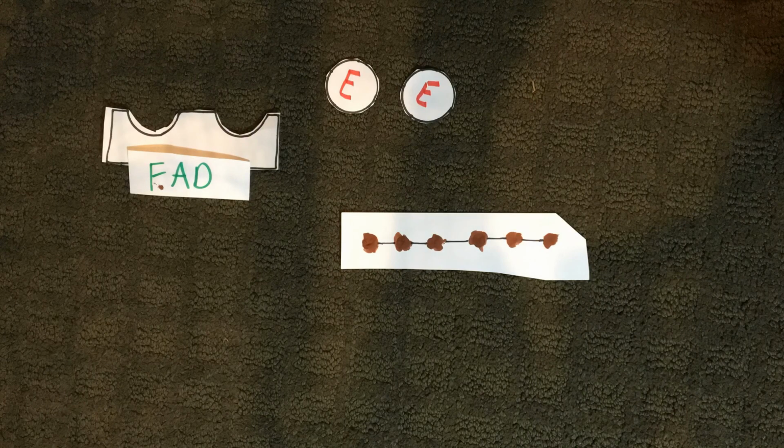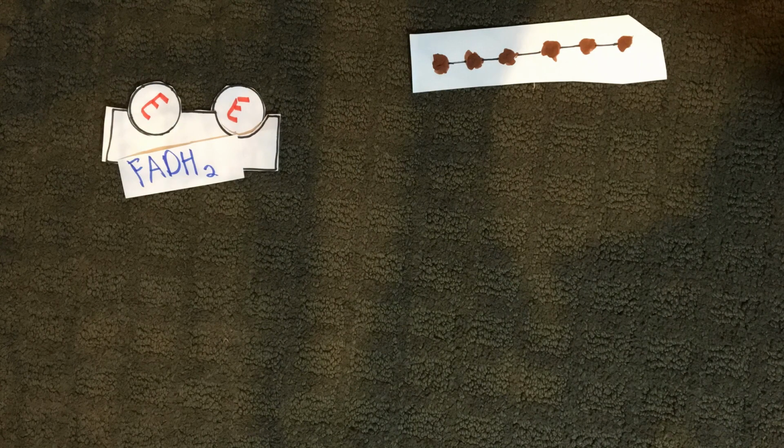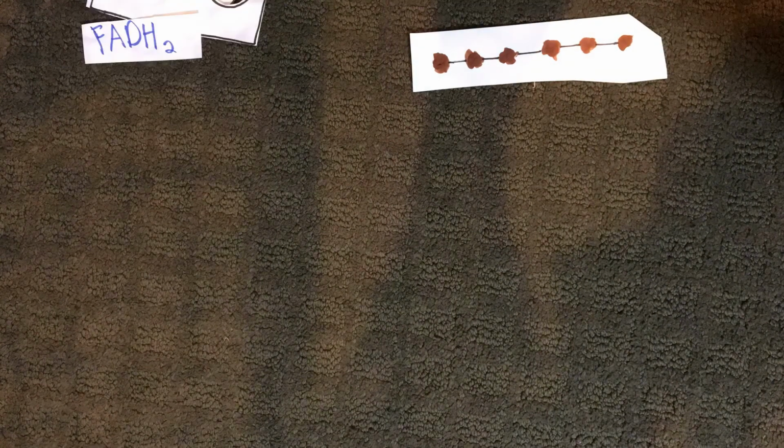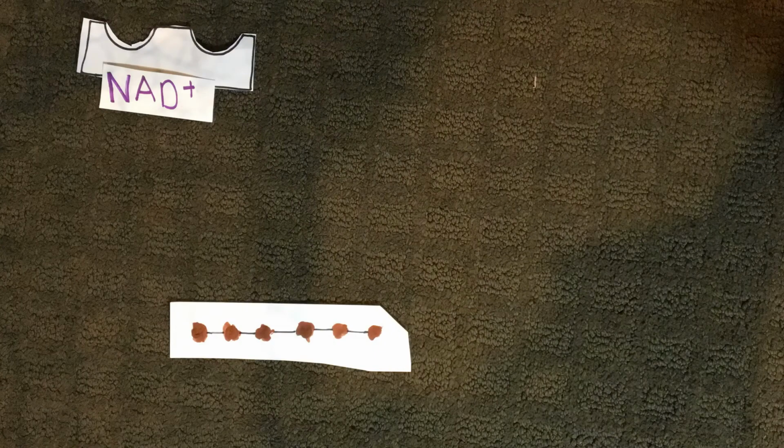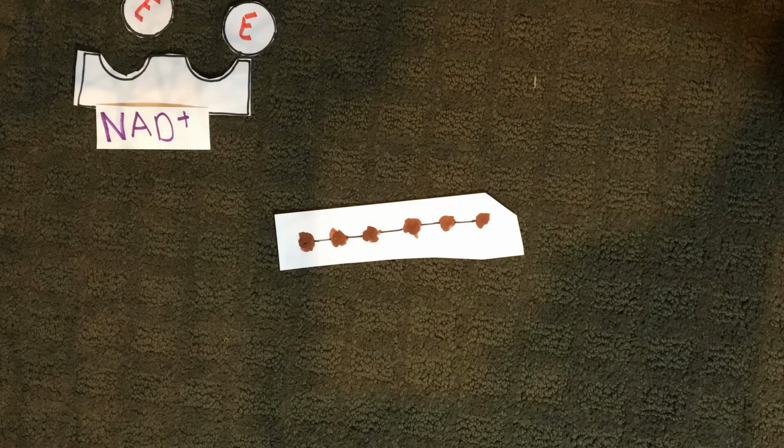Next, the chain oxidizes 2 electrons to make FAD into FADH2. And finally, the chain reduces a molecule of NAD+ into NADH.